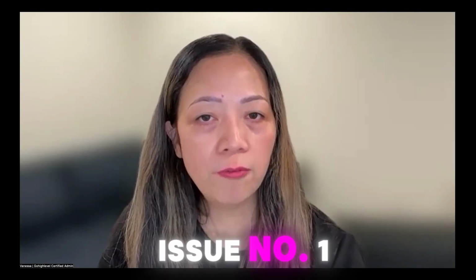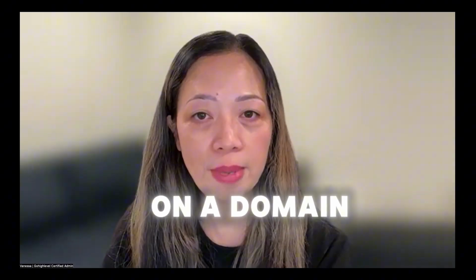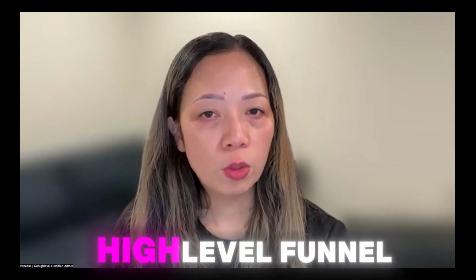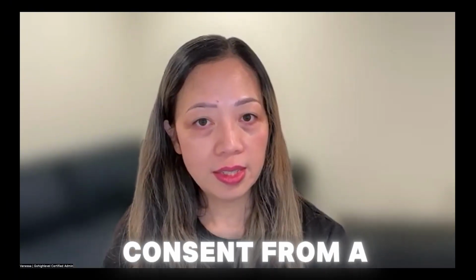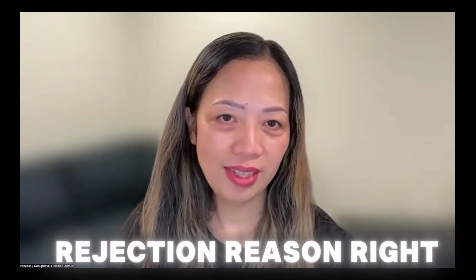Issue number one, funnel versus website. A2P compliance requires that your opt-in happens on a domain-based website, not a ClickFunnels or a GoHighLevel funnel page hosted on a subdomain. If you're collecting consent from a funnel, that's likely a rejection reason right there.